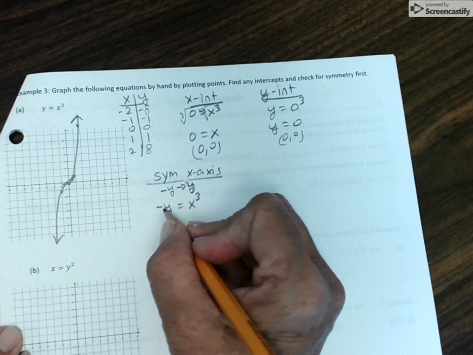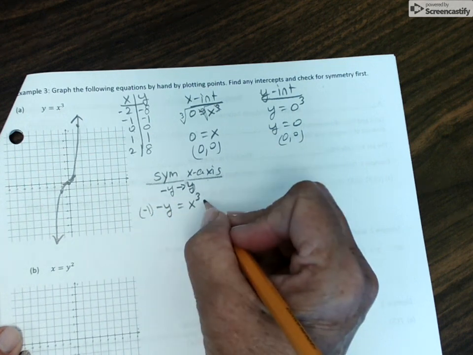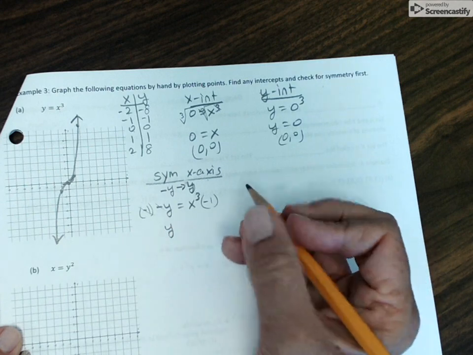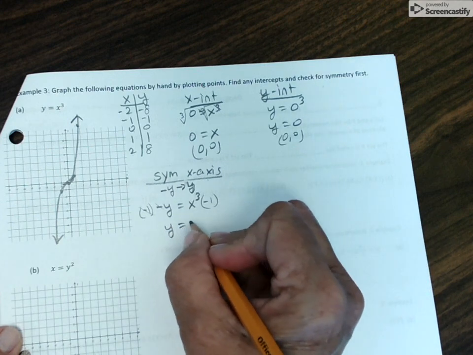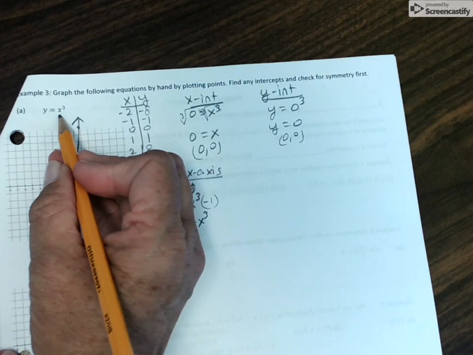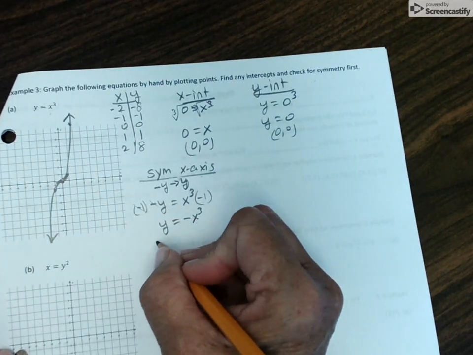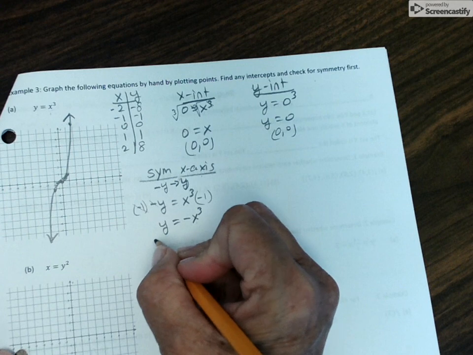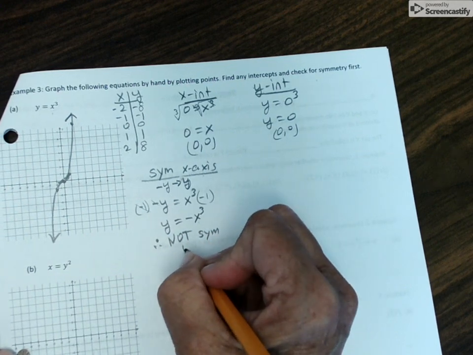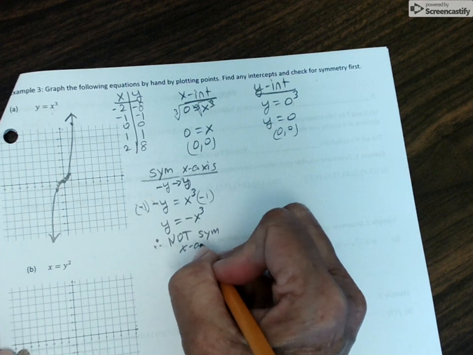Okay, so the way I get rid of that negative is multiply both sides by negative 1. The negatives cancel, giving me y equals negative x cubed. Well, that's not the same thing as positive x cubed, so it is not symmetrical around the x-axis.